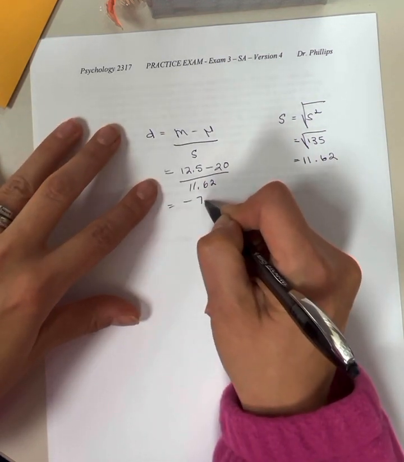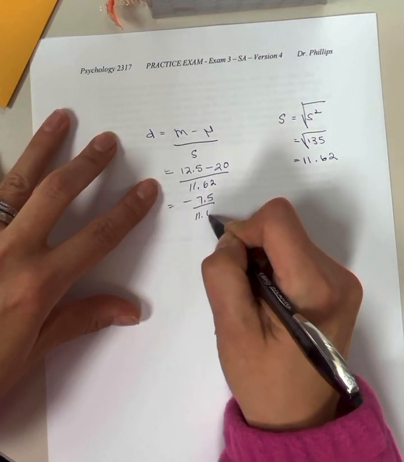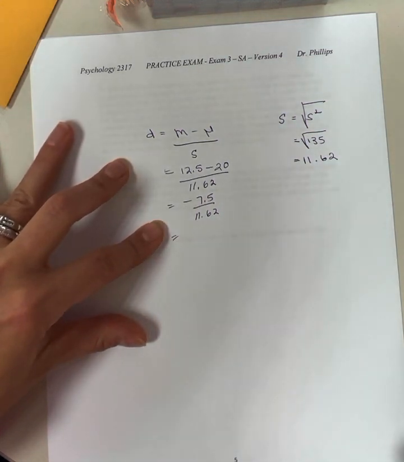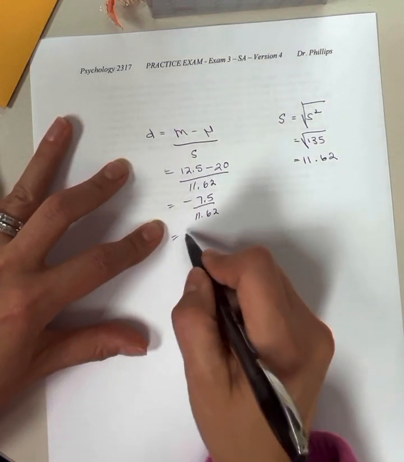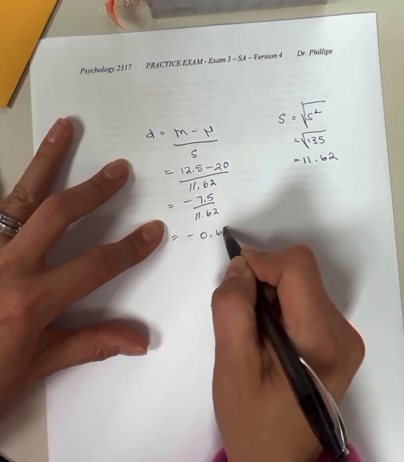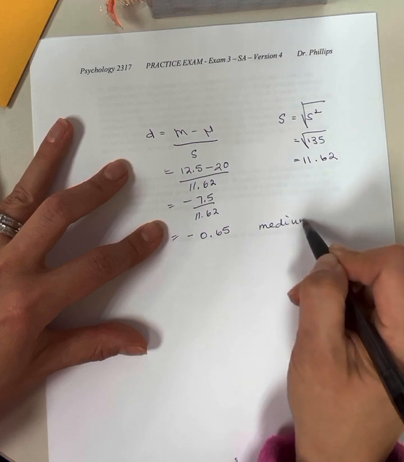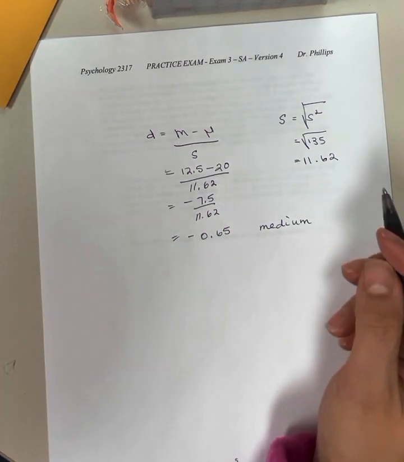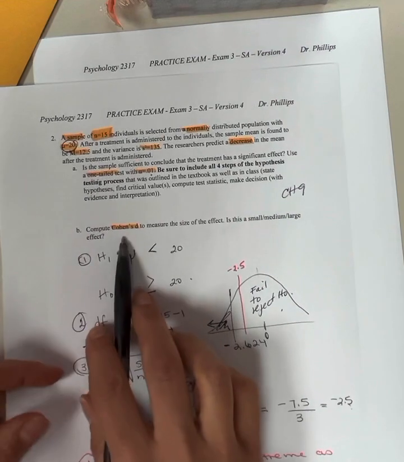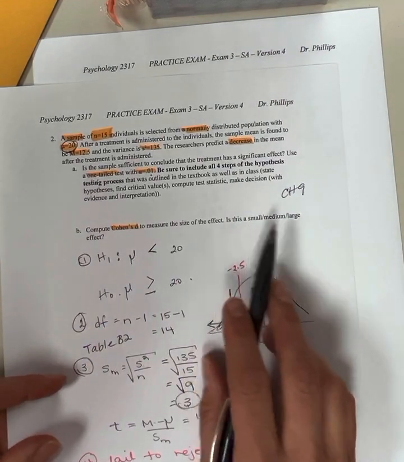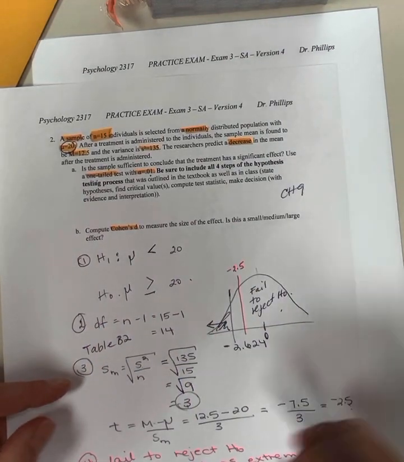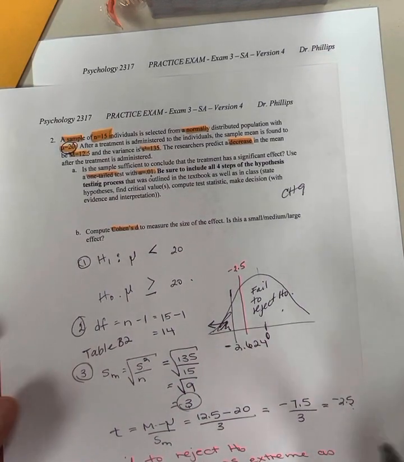So negative 7.5 divided by 11.62 is negative 0.65. This is a medium effect. So don't forget that part, right? It's not just about calculating the value. It also asks, is this a small, medium, large effect? So you need to say which one it is.